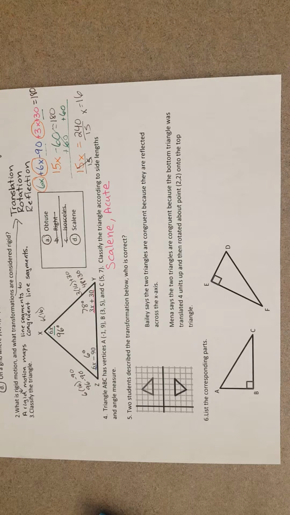For number 5, it says that 2 students describe the transformation below. Choose who is correct. Now, by choosing who is correct, they both could be correct, they both could be incorrect, or just one of them can be correct, and that's what we're going to look at. So just because you find that one's correct doesn't mean the other one is incorrect. You still have to look at their work.